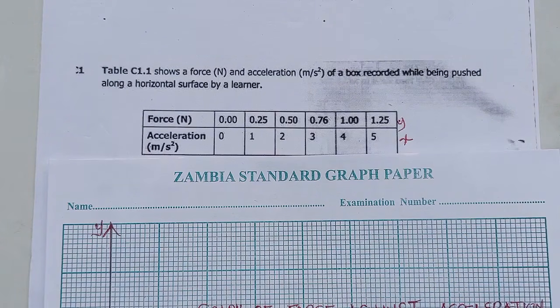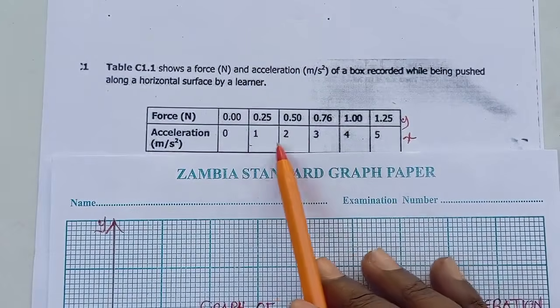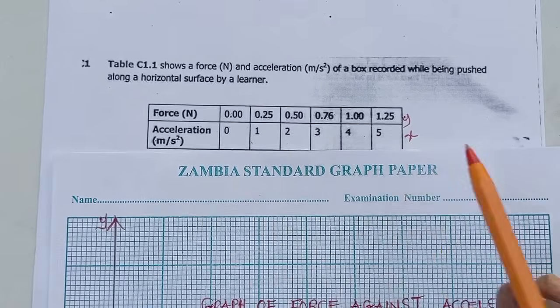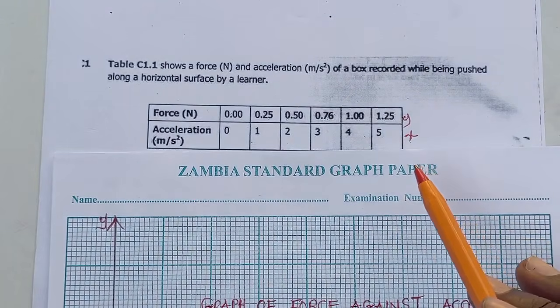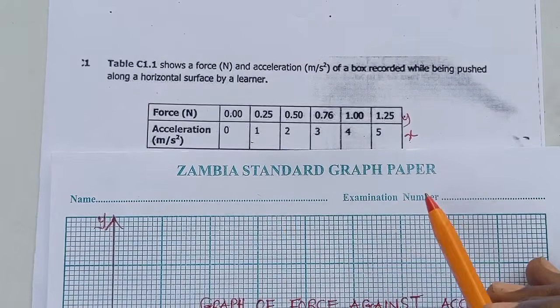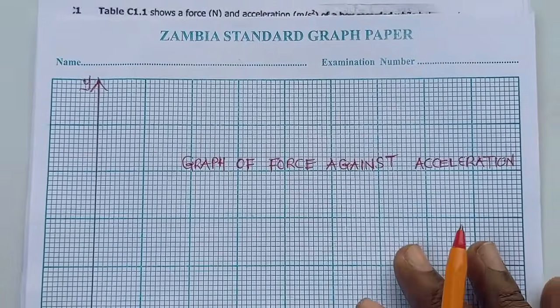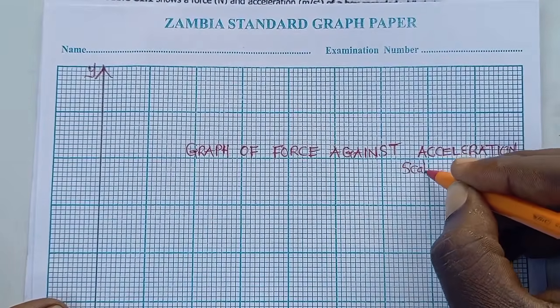From there now, what we need to do, we look at these. This is x-axis. Have you seen the way numbers are in the x-axis? 0, 1, 2, 3, 4, 5. So I can say, okay, I'll just say 2 centimeters to represent 1 unit. So that is a scale. You can write it even somewhere. You can just say a scale there.